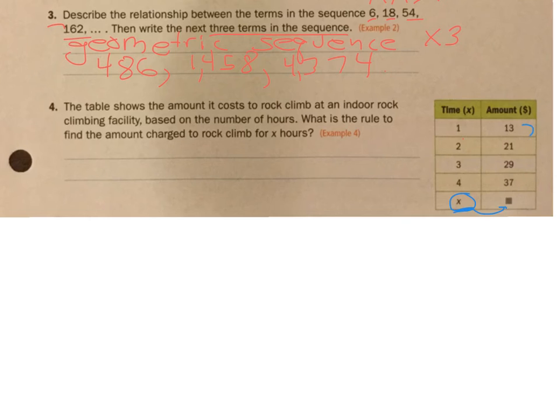Okay, so I look at what's going on here. From 13 to 21, 21 to 29, 29 to 37. I want to see if the same change is happening. So it looks like if I add 8, 13 plus 8 is 21, 21 plus 8 is 29, 29 plus 8 is 37.